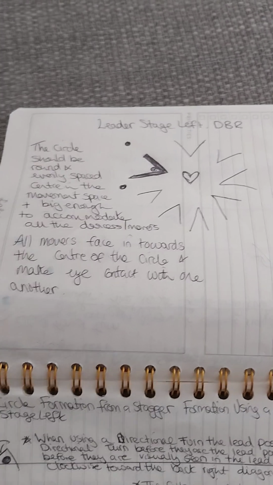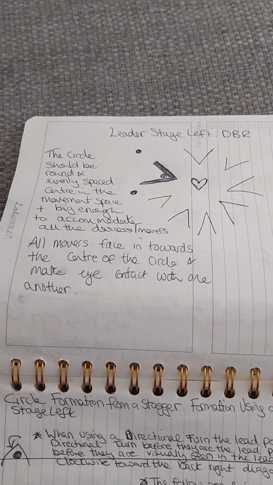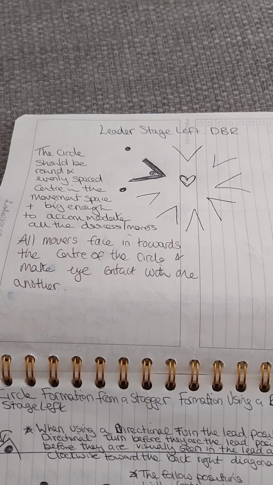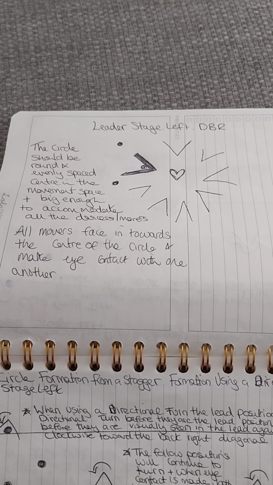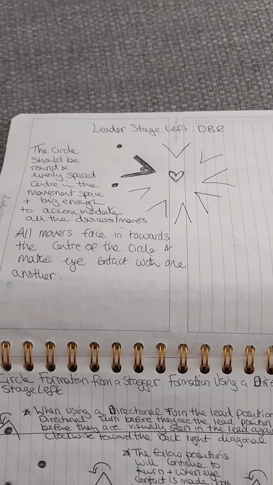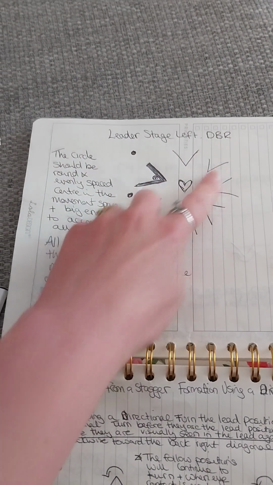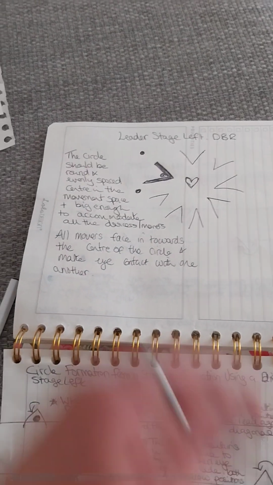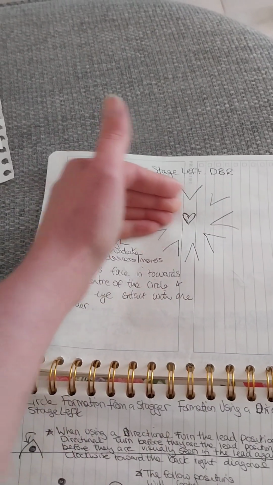The circle should be round and evenly spaced, centred in the movement space and big enough to accommodate all the dancers and movers. All the movers face in towards the centre of the circle and make eye contact with one another. So, as you can see, they're now in a circle formation. I've drawn a heart to demonstrate that they want their heart centres facing in towards the centre of the circle.